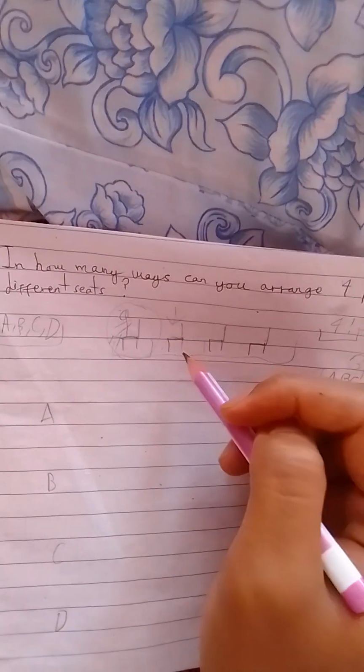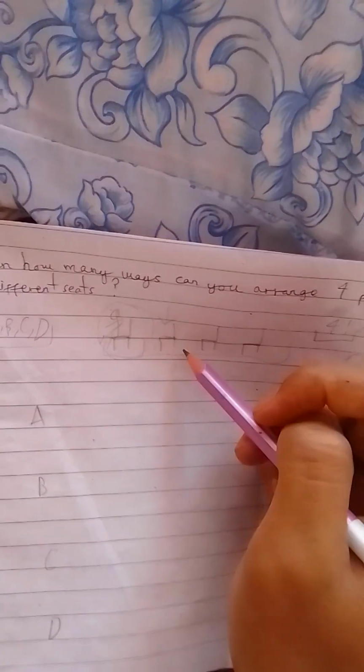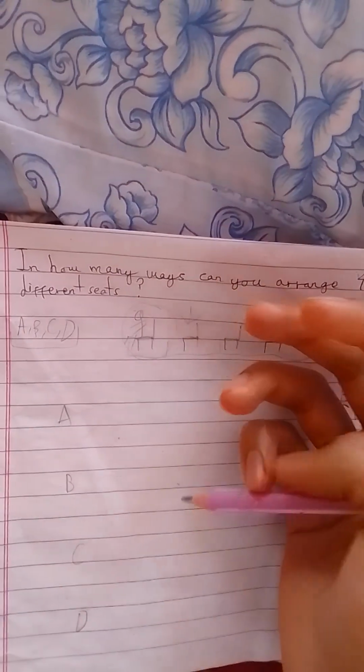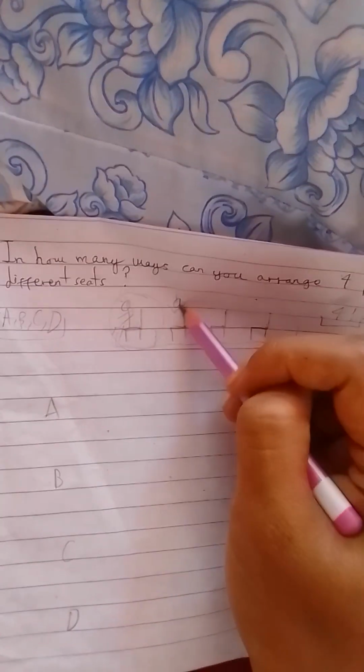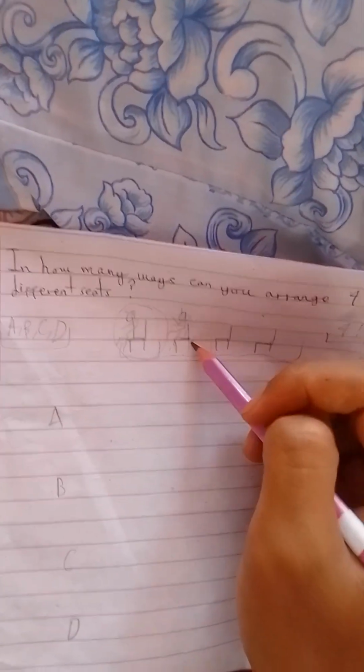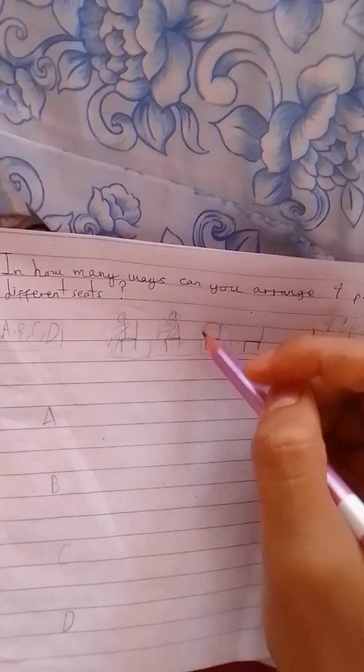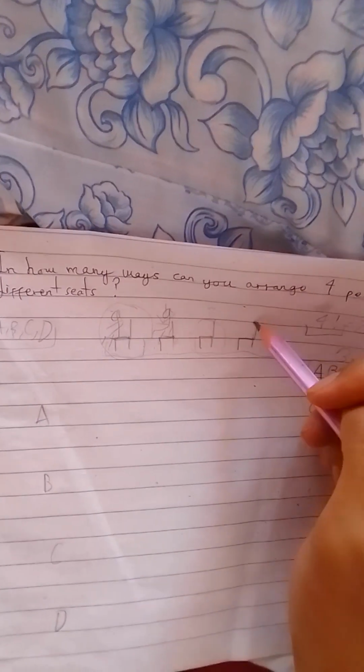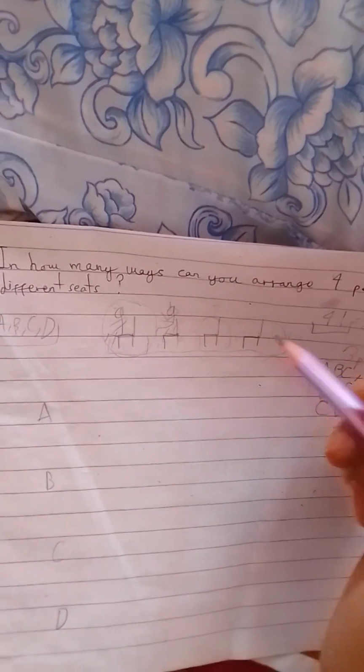So from there, there can also be 3 possibilities for the second seat. Then after the second person has sat down, for the third seat there will be 2 possibilities. Then after that there will be 1 seat remaining for 1 possibility.